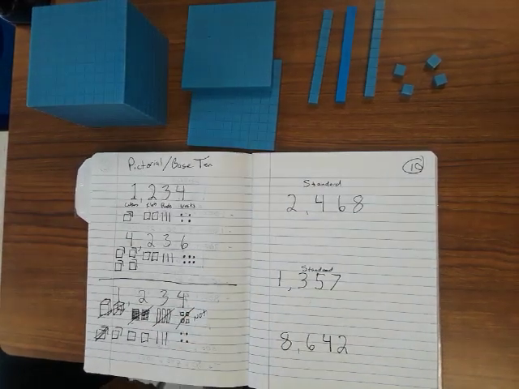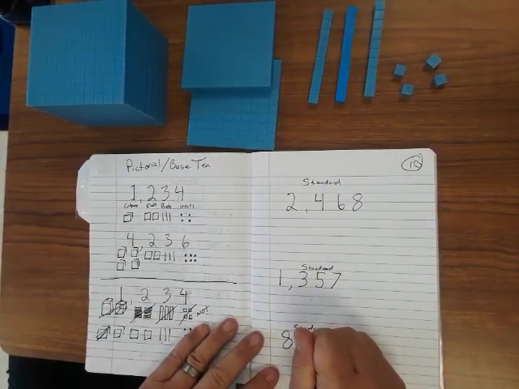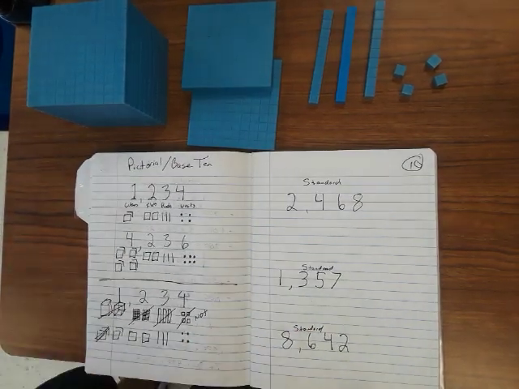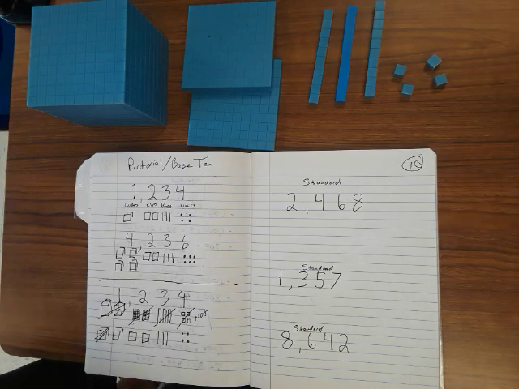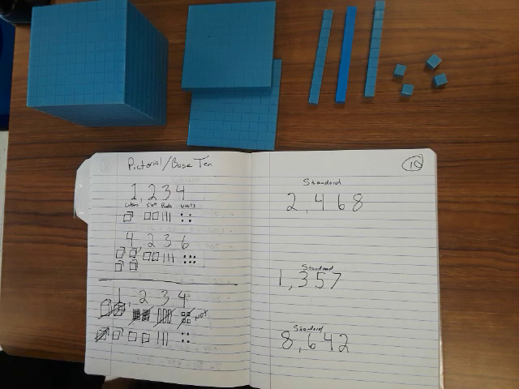So I want you to go and draw a pictorial model. I'll write standard form right there. So go ahead, pause the video, and draw pictorial models for 2,468, 1,357, and 8,642.